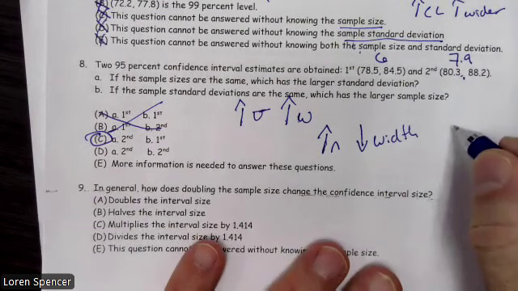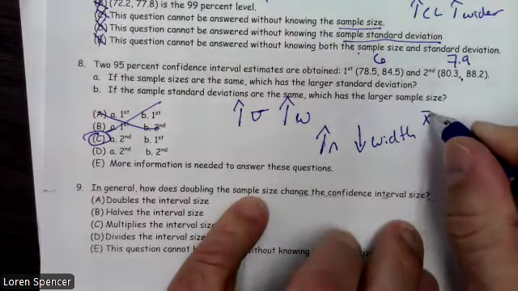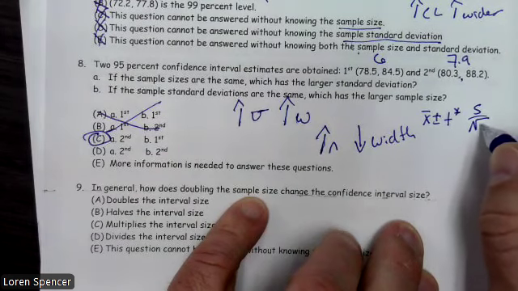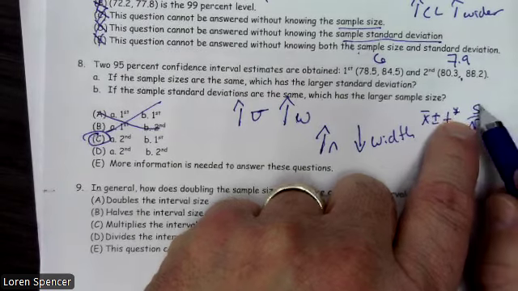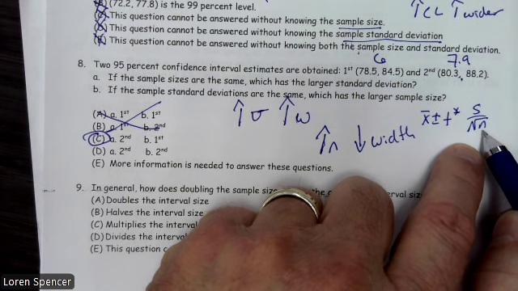The reason being, when we look at our formula, we have X bar plus or minus T star S divided by square root of N. If S gets big, the standard deviation gets big, I'm multiplying by that, so I get bigger. The sample size I'm dividing by. If I'm dividing by a bigger number, it's going to get smaller. All right?